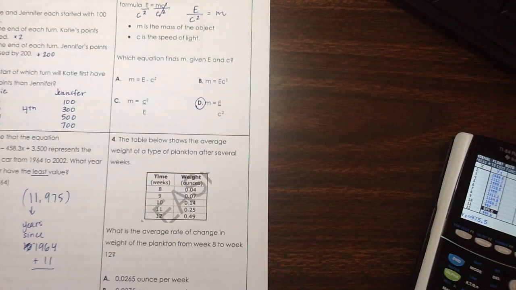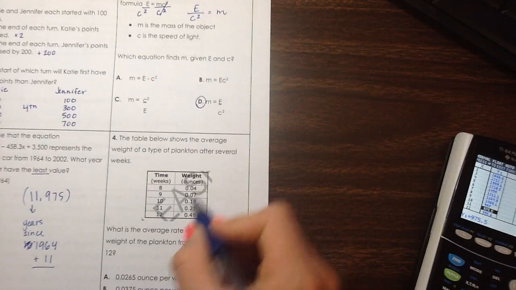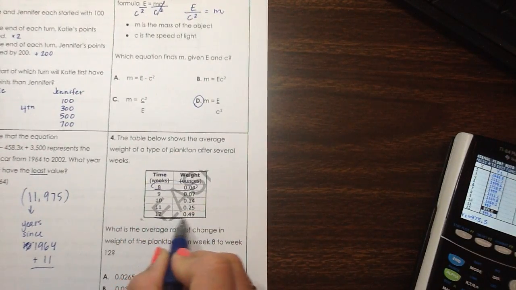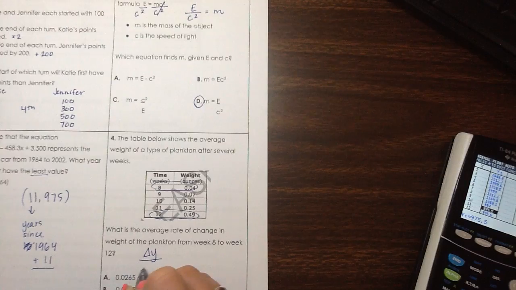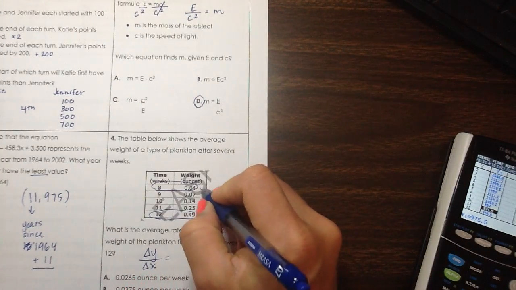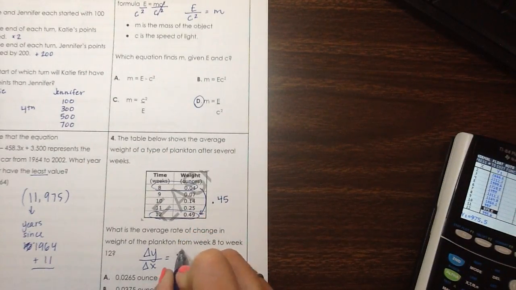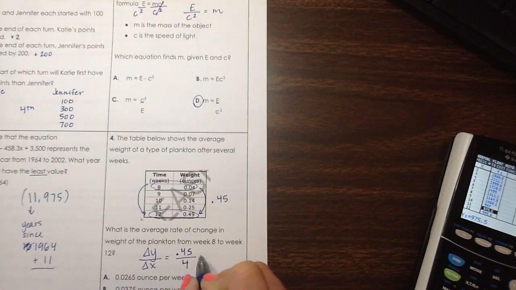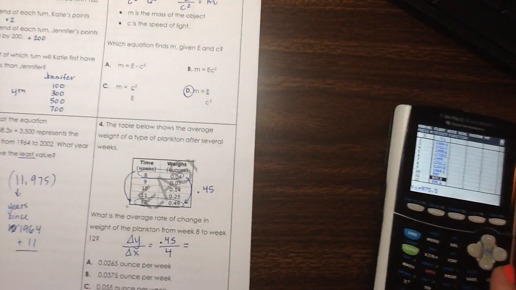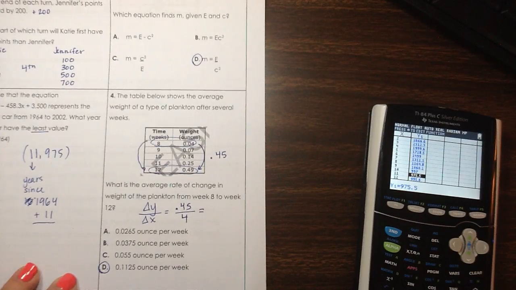Number 4, the table below shows the average weight of a type of plankton after several weeks. What is the average rate of change in weight of the plankton from week 8 to week 12? So I only want to focus on week 8 and week 12. And the average rate of change is just like finding the slope. Change in your y's divided by the change in the x's. The change in my y's is going up 45 hundredths. And the change in my x's is going up 4. So when I divide 0.45 by 4, I'm going to get 0.1125 ounces per week.